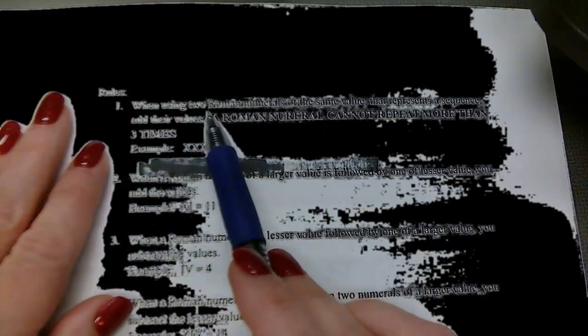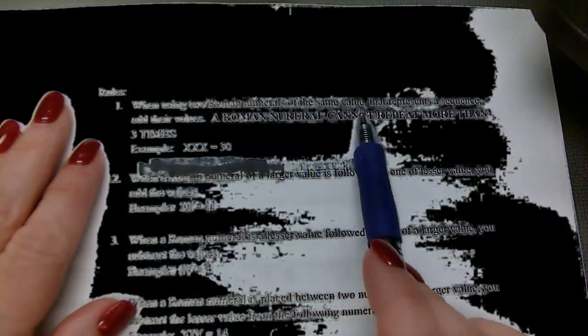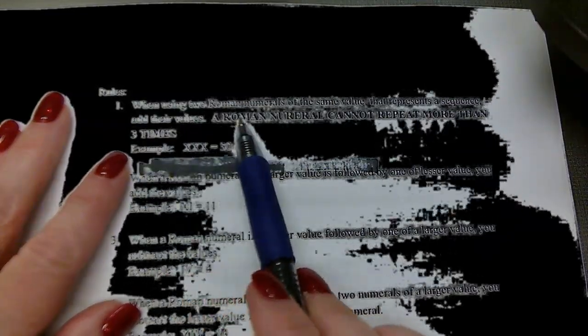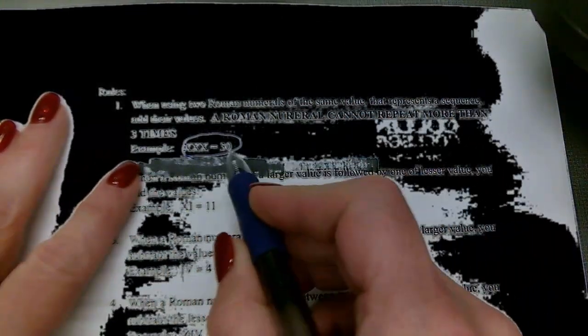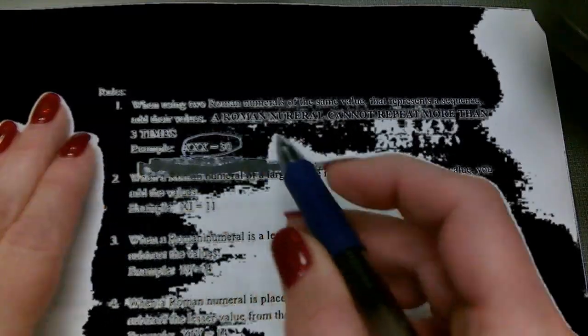So let's do a little bit more with Roman numerals here. Let's take a look at the next page. Oops, I darkened this out, so hopefully you can still read it. This is posted on your Canvas so you can see it. When using two Roman numerals of the same value that represent a sequence, add their values. A Roman numeral cannot repeat more than 3 times. That's really important. So for example, 30 is equal to 3 X's.